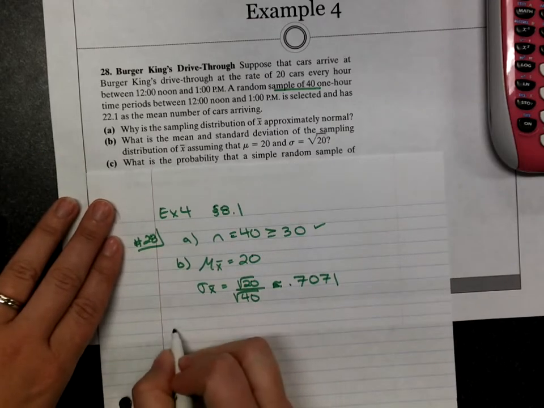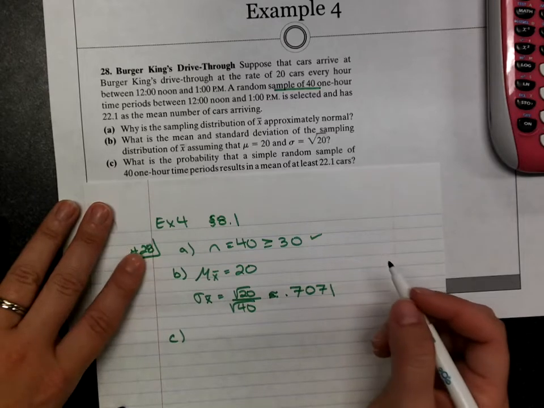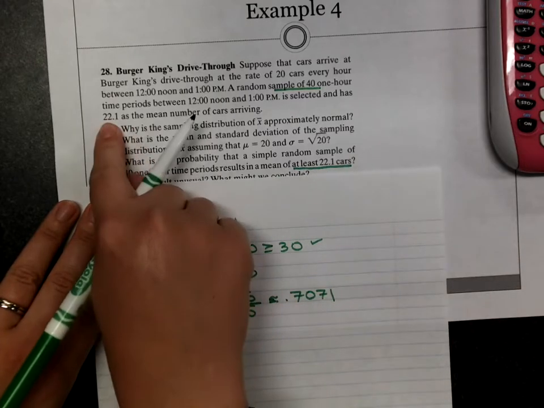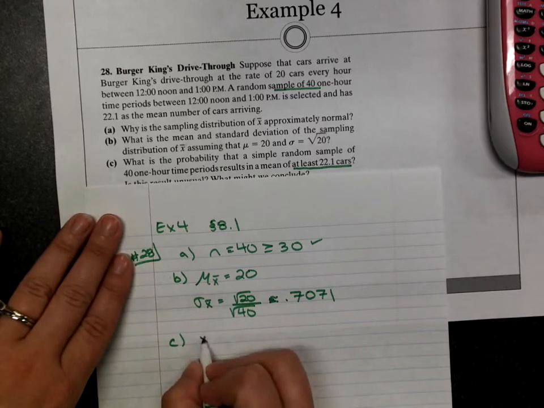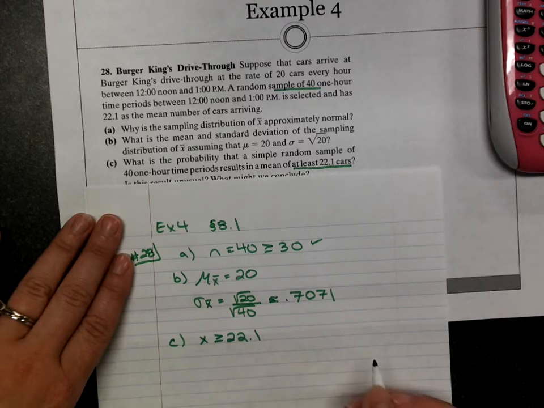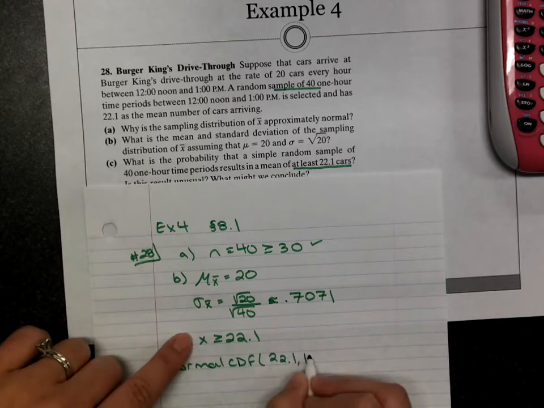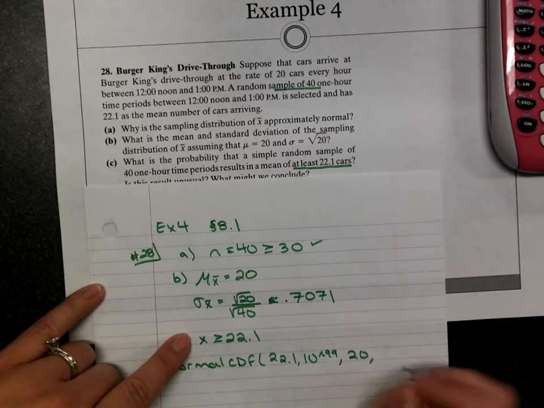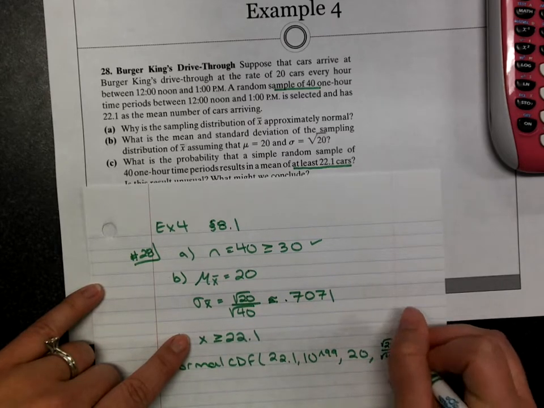So, part C, what is the probability that a random sample of 40 one-hour time periods results in a mean of at least 22.1 cars, which is the one they got in this example. So, at least 22.1 cars, that would be x is greater than or equal to 22.1, so we'll do a normal CDF from 22.1 to infinity. And the mean is 20, and the standard deviation is going to be radical 20 over radical 40, so type that in carefully.